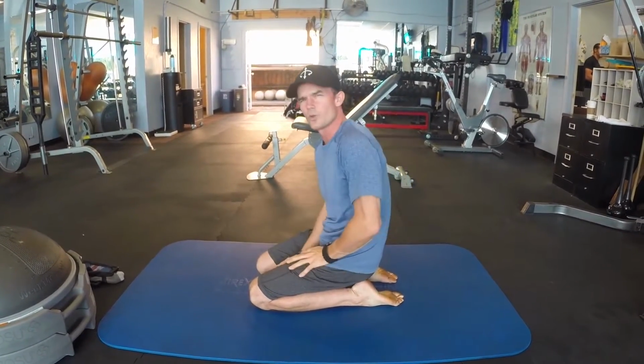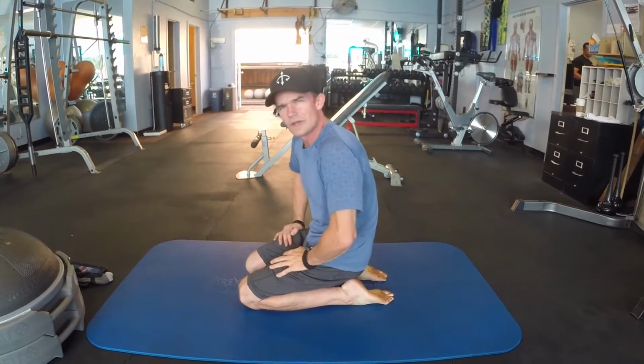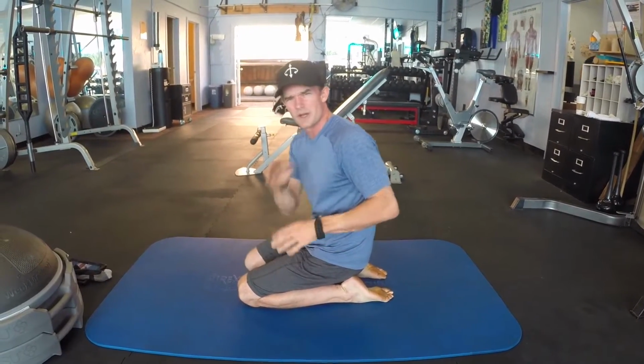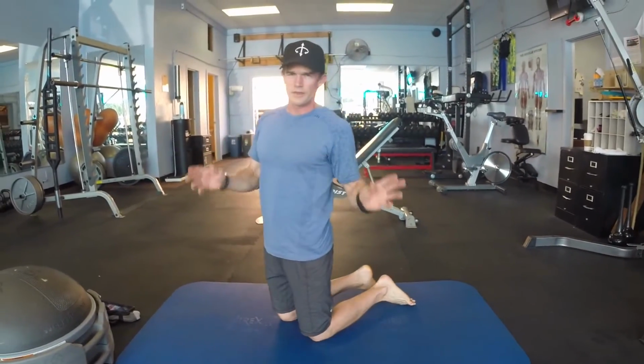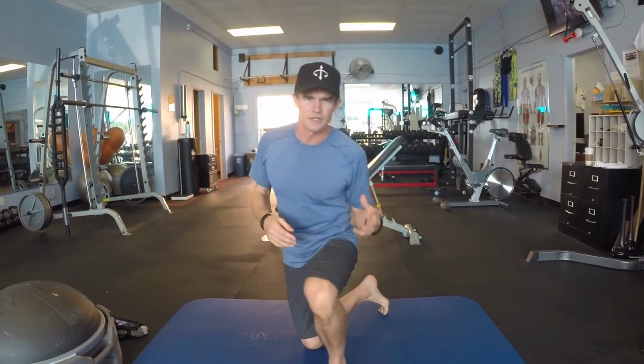Morning and night will tend to work real well. You don't have to do it that long. Camp out, maybe two to three minutes cycling back and forth, and don't go too far too fast. All these things, you want to be very moderate in your application of it so you don't hurt yourself.